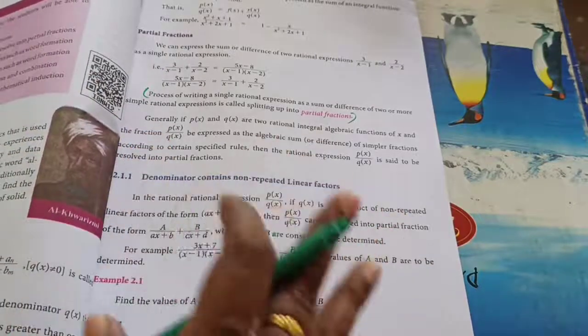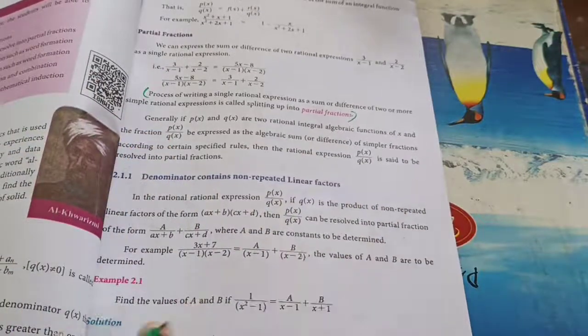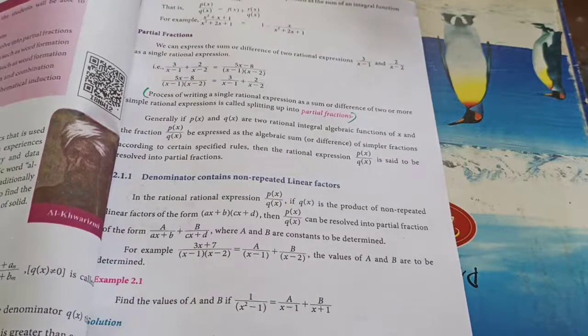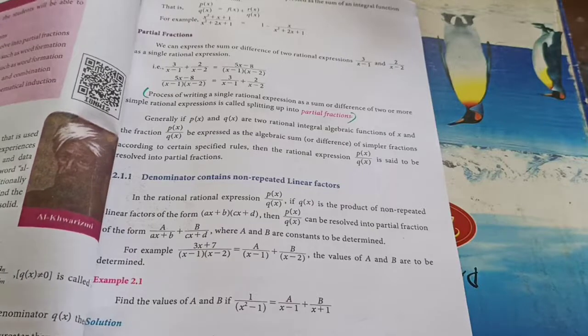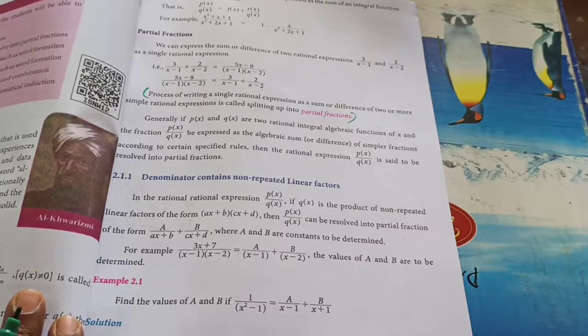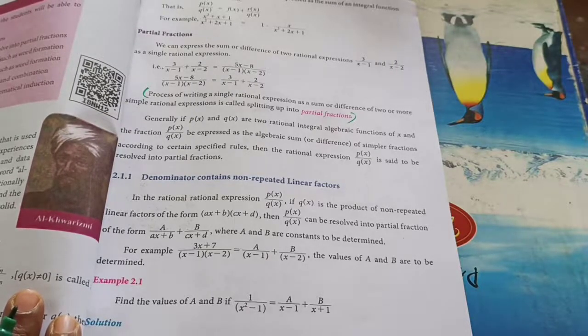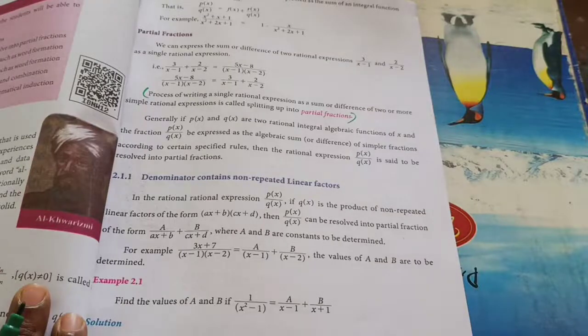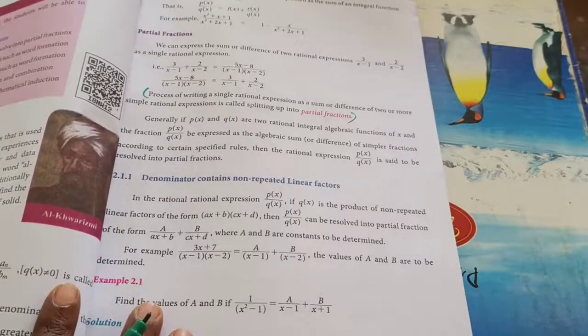In the next class, we will start denominator contains repeated terms, how we will resolve. Understand? 2 more types are there, so next class we will do the second type. Understand children? I hope you all understood today's class. I hope you all completed the classworks as well as homeworks for the first unit. Take down everything into your classwork.